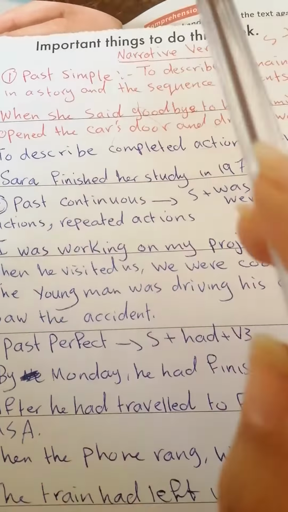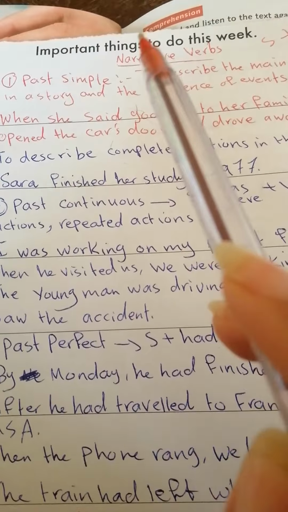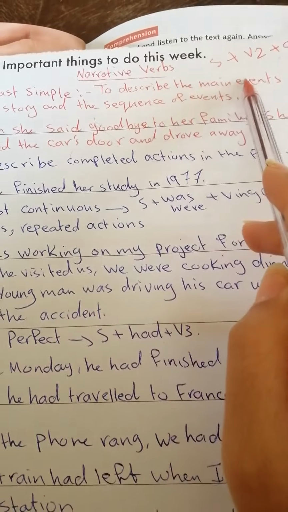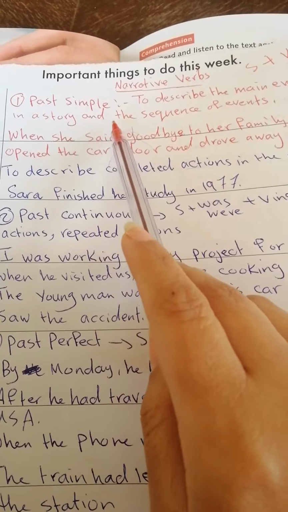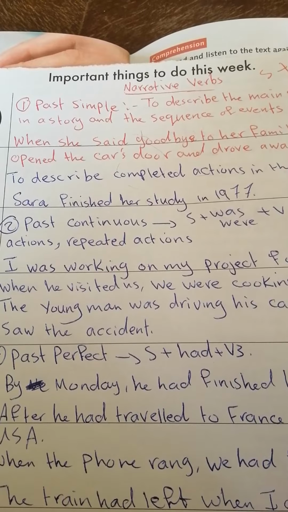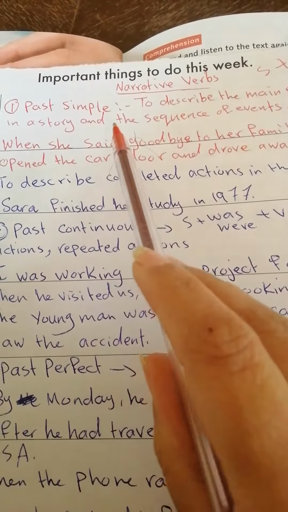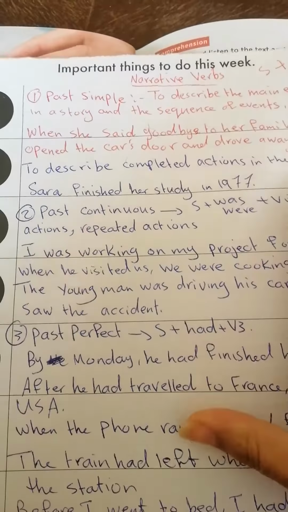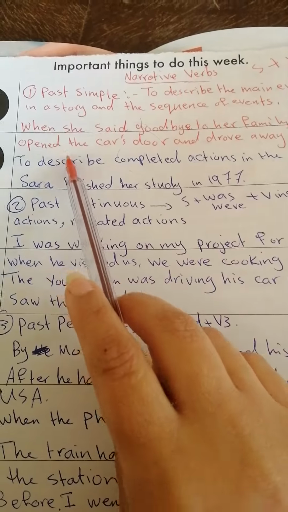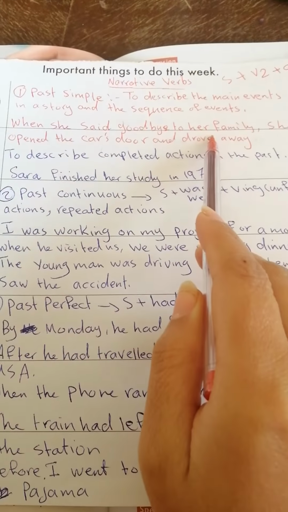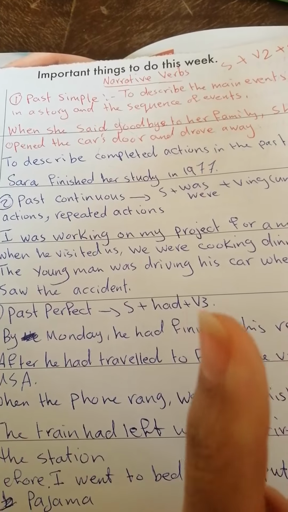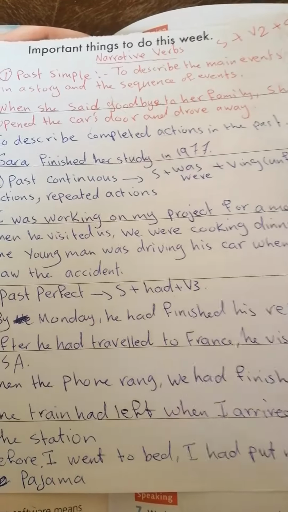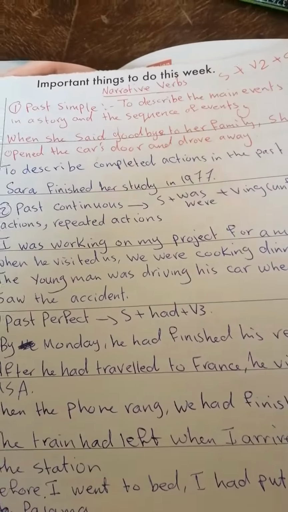Now, why do we use past simple? What are the uses of past simple? We use it actually to describe the main events in a story. The main events in a story. Okay? And we use it to talk about the sequence of events. Sequence, تتابع. For example, let's look at this example. When she said goodbye to her family, this is a main event. She said what? Goodbye. Said, verb 2. هذا the first action. في عندي تتابع.